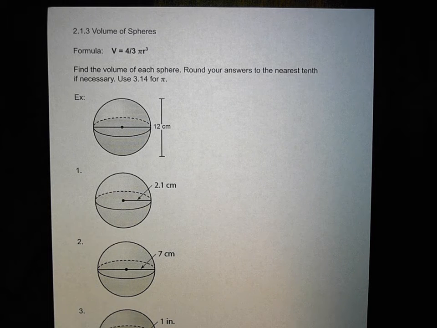Okay, so we're going to find the volume of these spheres. I love the word sphere. I'm going to say sphere, the way I've always said it, so I remember how to spell it. It has nothing to do with anything else. It just helps me remember. There's a couple words I speak weirdly because it helps me spell them. I say canoe and connive.